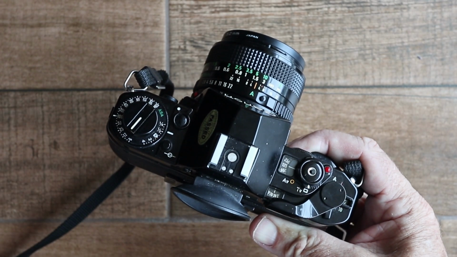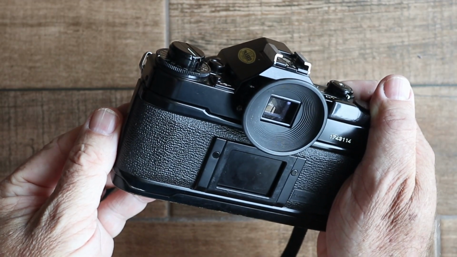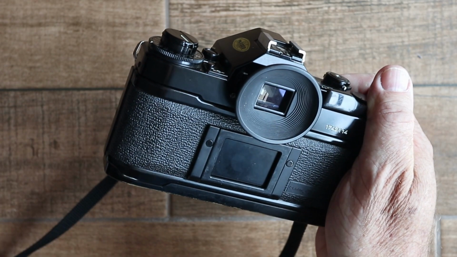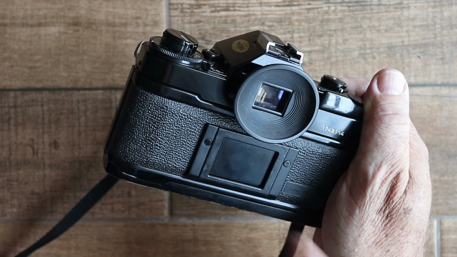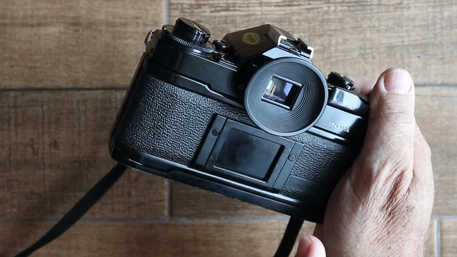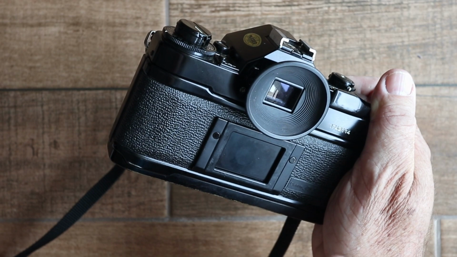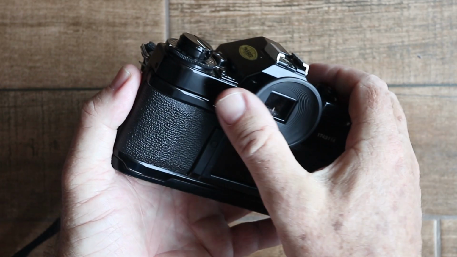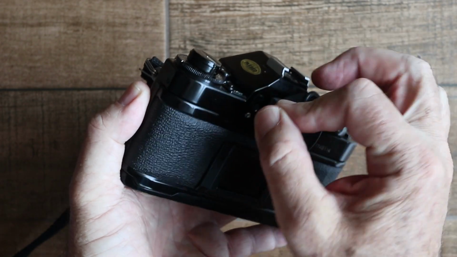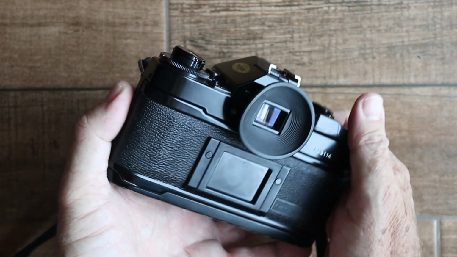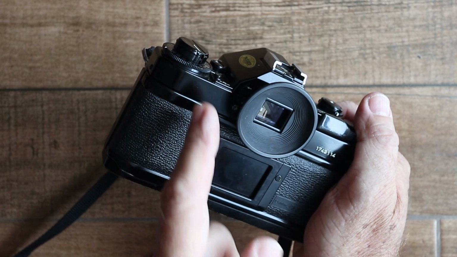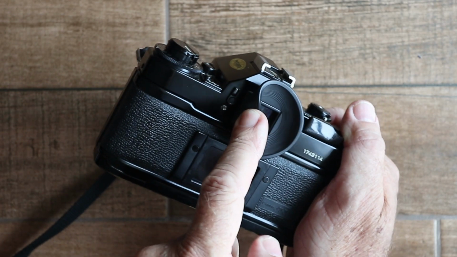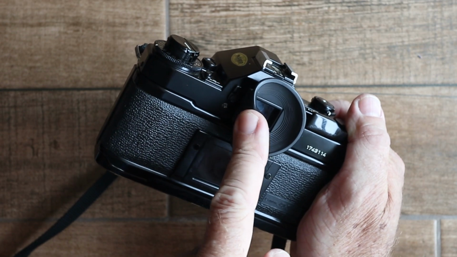Without your eye pressed against the viewfinder, it's possible in self-timer mode that some stray light could enter the camera through the viewfinder and affect the exposure. To prevent this from happening, the eyepiece shutter can be closed using this little lever just to the left of the viewfinder. Also, if you have a problem where you look through the viewfinder and can't see anything, it could be because this lever is in the wrong position and the viewfinder is actually closed.